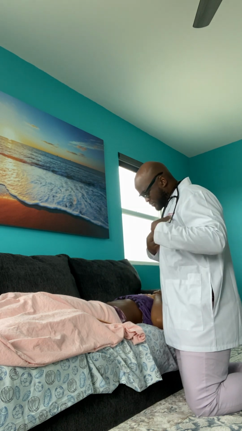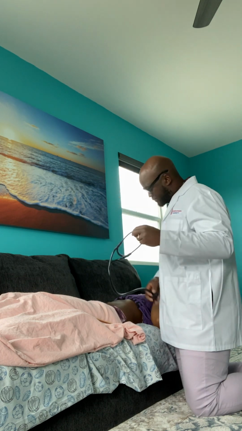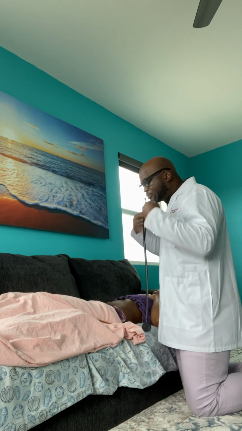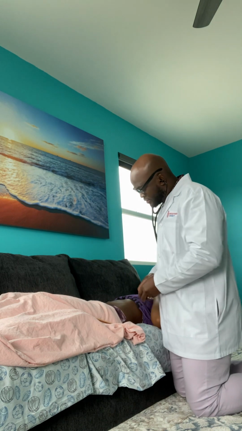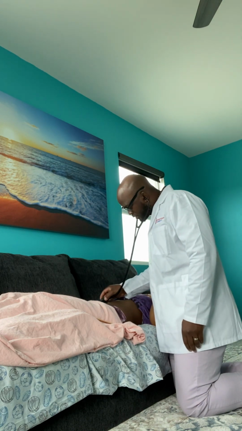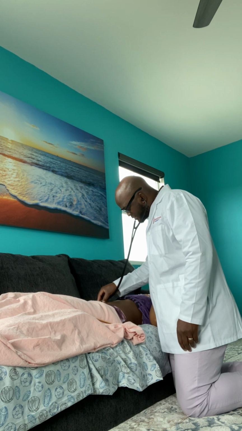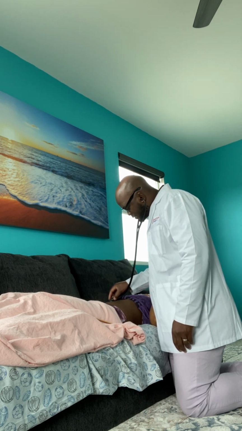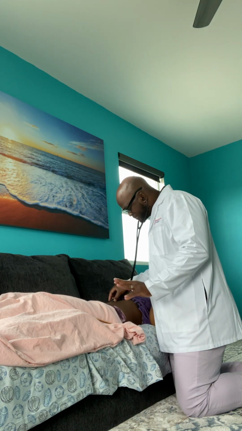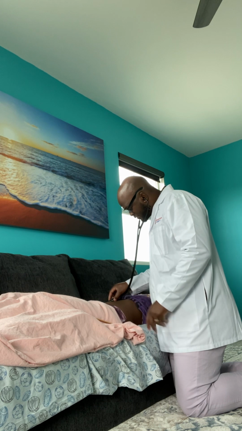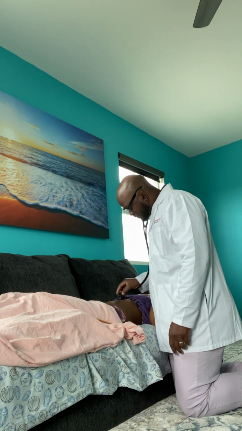Then the next step is auscultation of the abdomen, and I am auscultating from the right lower quadrant, listening for gurgling, tinkling bowel sounds, normoactive in the right lower quadrant, and I move up to the right upper quadrant, normal is between 5 to 32, normoactive in the right upper quadrant.